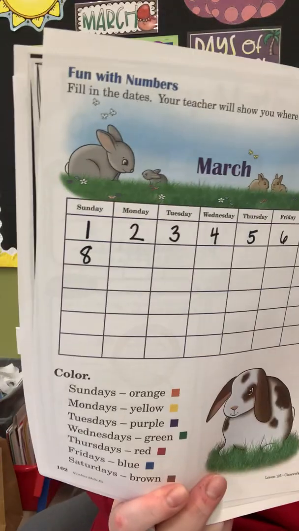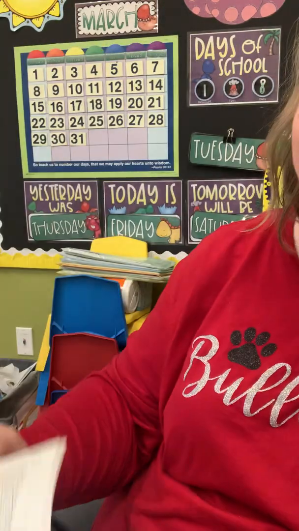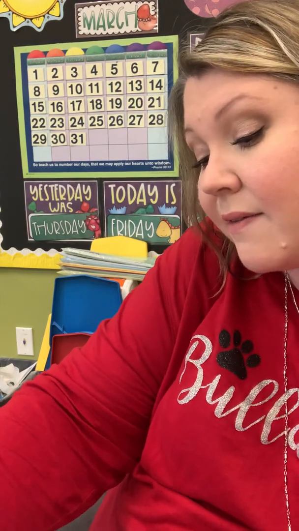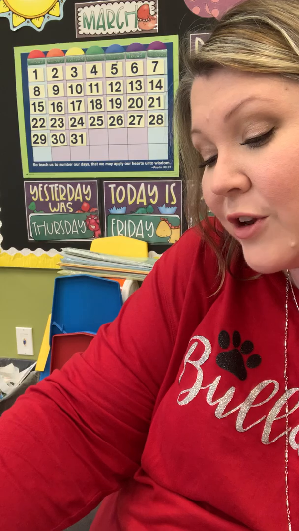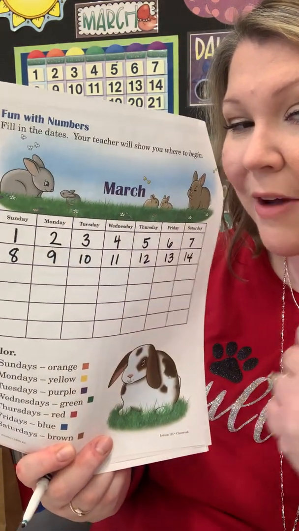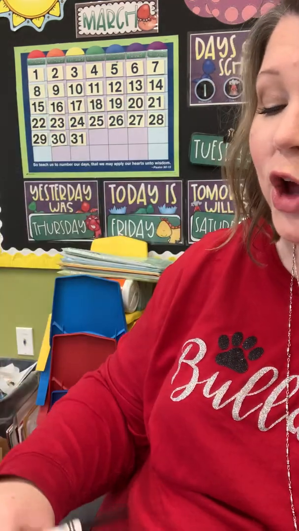See where I wrote my number 8? That's where I want you to write your number 8. And then we're going to finish that row. 9, 10, 11, 12, 13, and 14. See, what comes after 14? 15, and we're going to go all the way here because we always work from left to right, from the top row down. It's the same way when we read books.